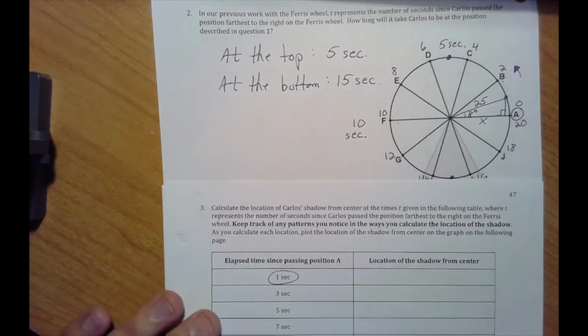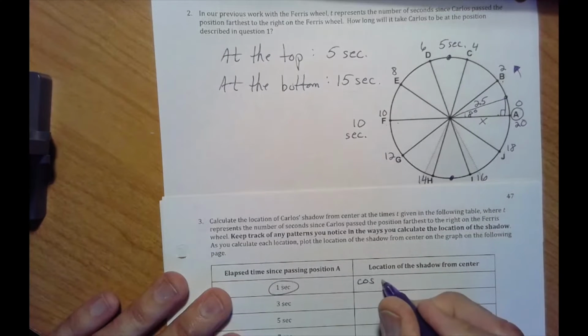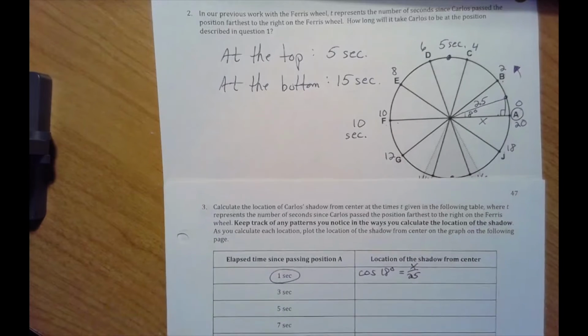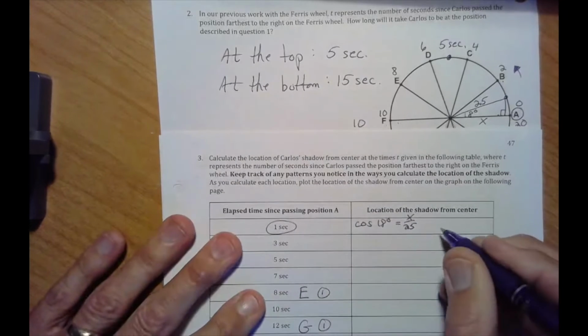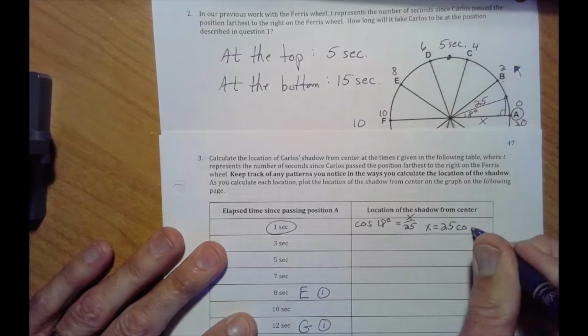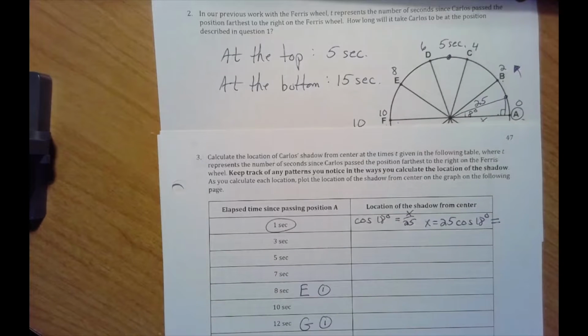So the math I would do to find that value would be the cosine of 18 degrees equals the x value over the hypotenuse. And then if I solve for x, I'm getting x equals 25 times the cosine of 18 degrees, and that'll give me a value.